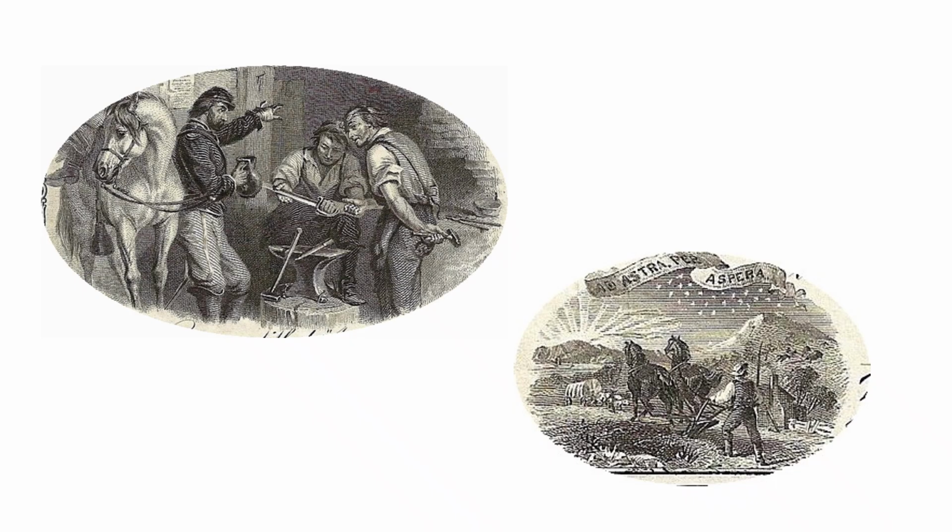The bottom center image shows a farmer plowing a field with a team of horses under a banner which reads, Ad astra per aspera, the Kansas state motto, meaning, to the stars through adversity, suggesting that great achievements can be made by overcoming struggles.